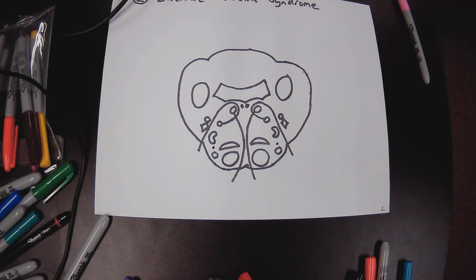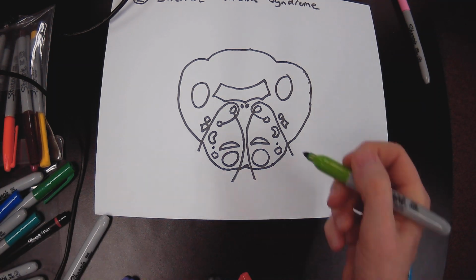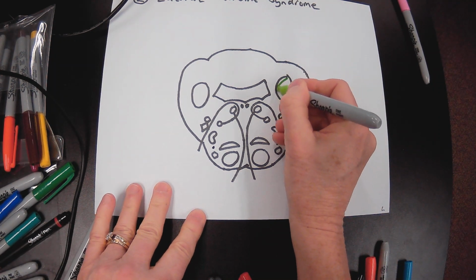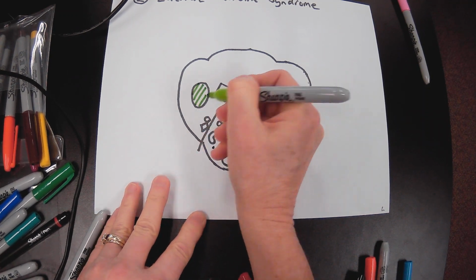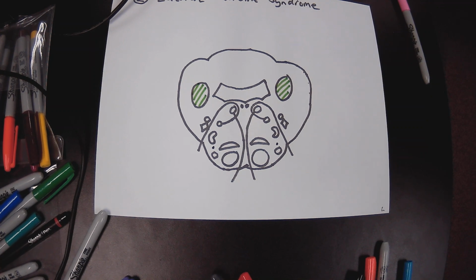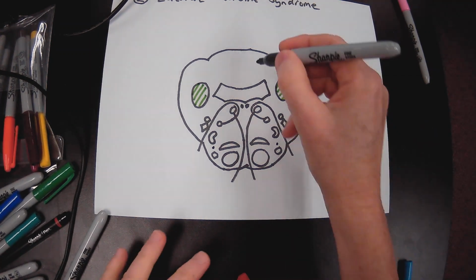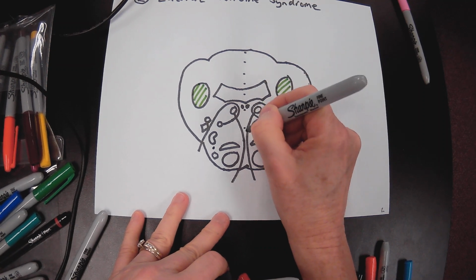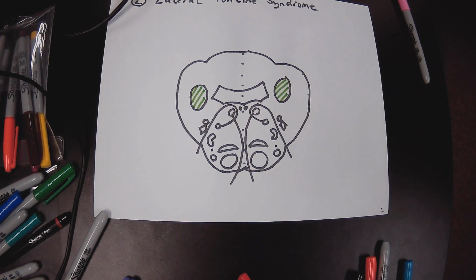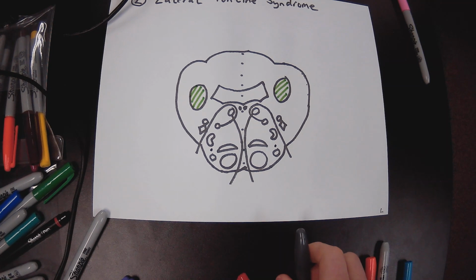So green, I think I used, here's your superior cerebellar peduncle here in green. And here's my midline for right and left halves. Okay, same thing that we just did.